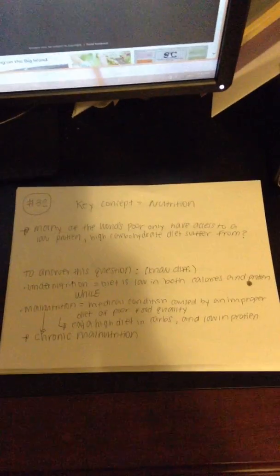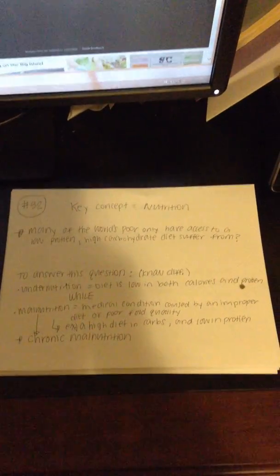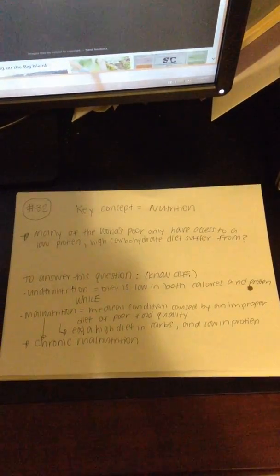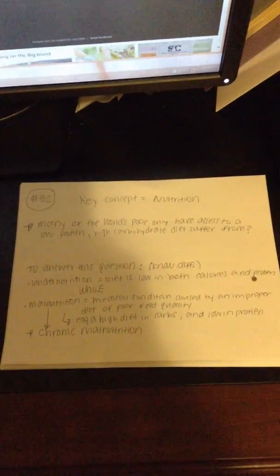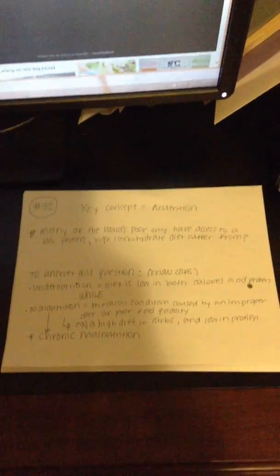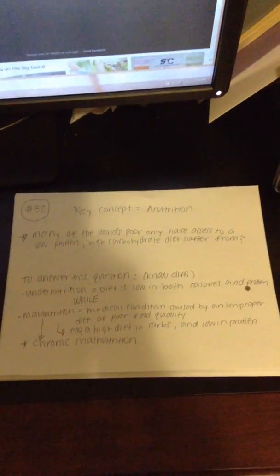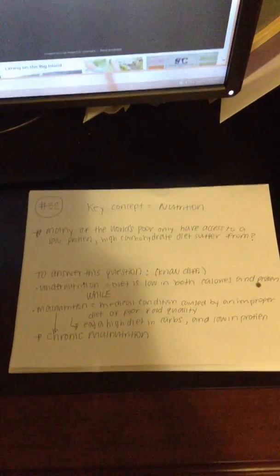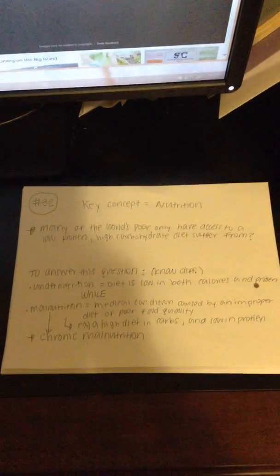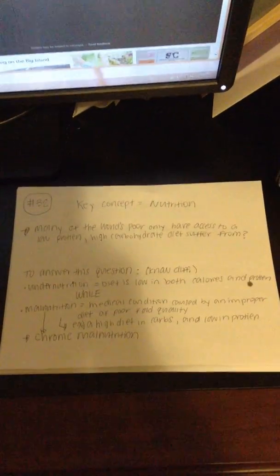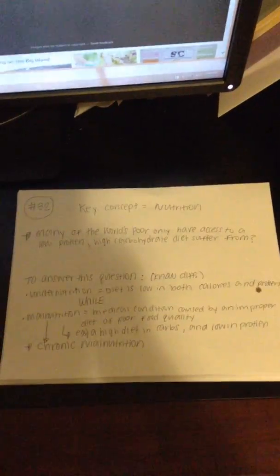The next concept is nutrition again. Many of the world's poor only have access to a low-protein, high-carb diet, suffer from... You would need to know the difference between undernutrition and malnutrition. Undernutrition means you're low in both calories and protein, while malnutrition means you have a high diet in carbs and you're low in protein. Therefore, the correct answer was chronic malnutrition.